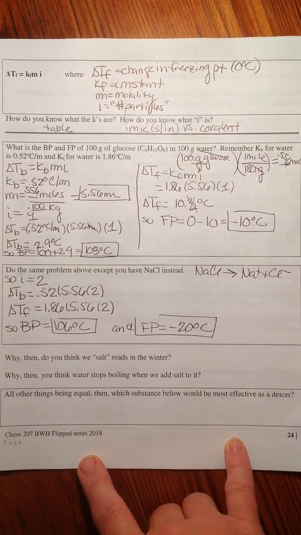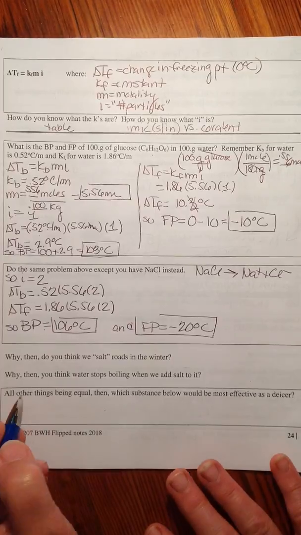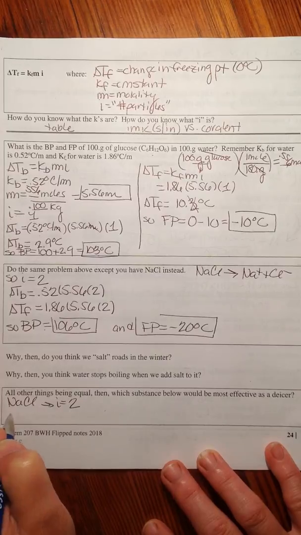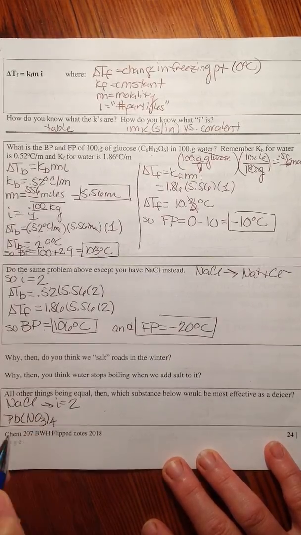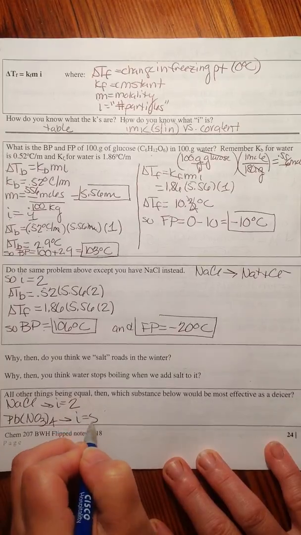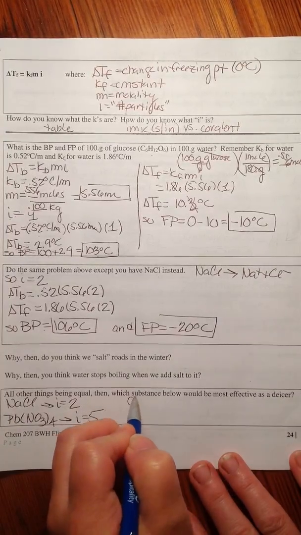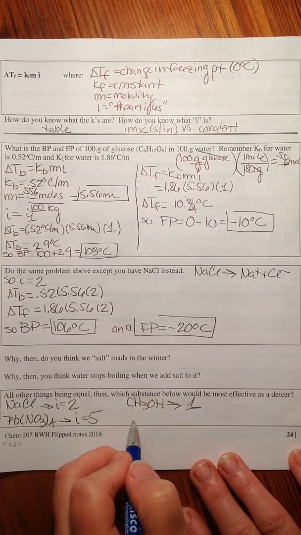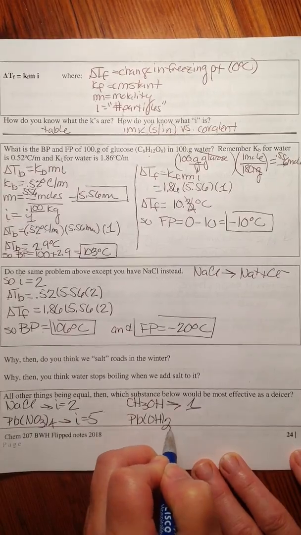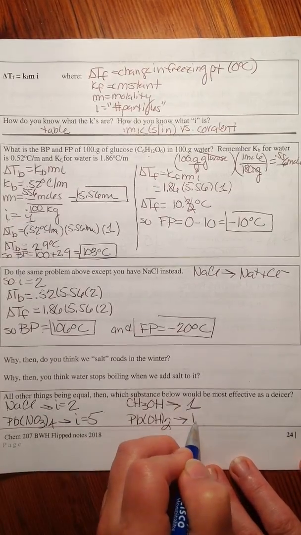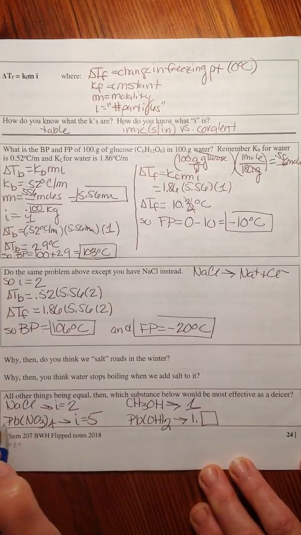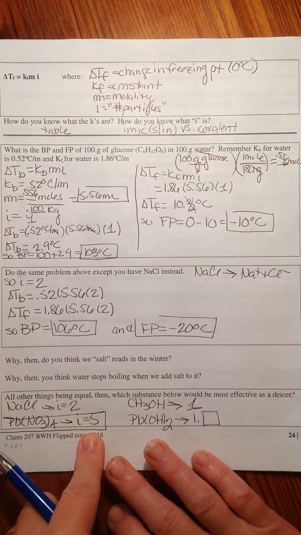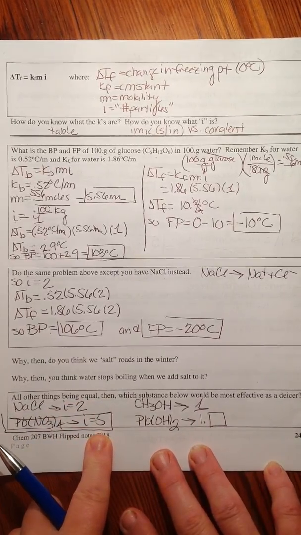All other things being equal, then, which substance would be the best de-icer? NaCl, i would be 2. Pb(NO3)4, our i would be 5. CH3OH, the i would be 1. Pb(OH)2 is insoluble, so it would be 1 point something. So clearly, this one, Pb(NO3)4, all other things being equal, would be the best de-icer because we get the most particles.